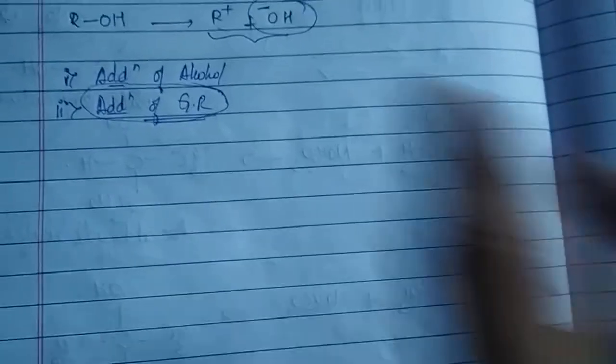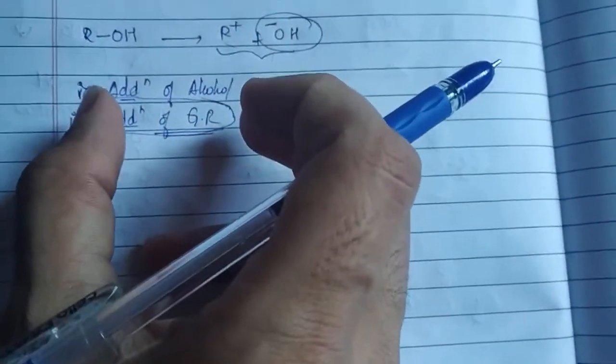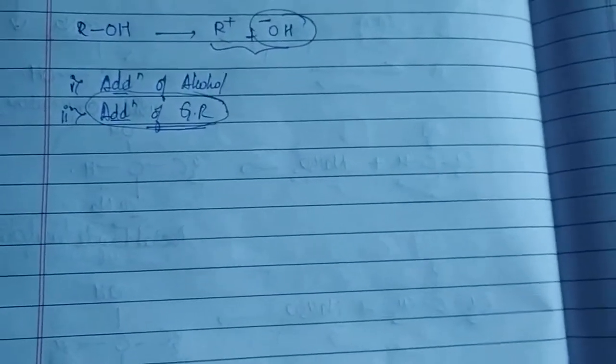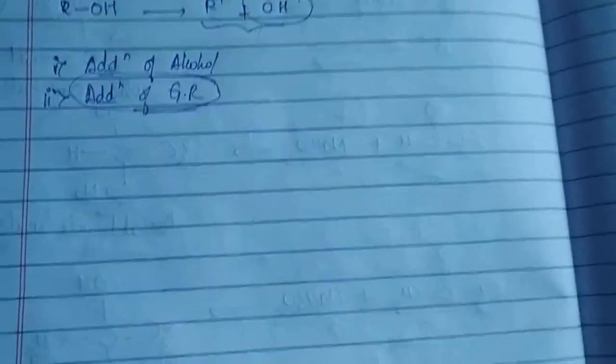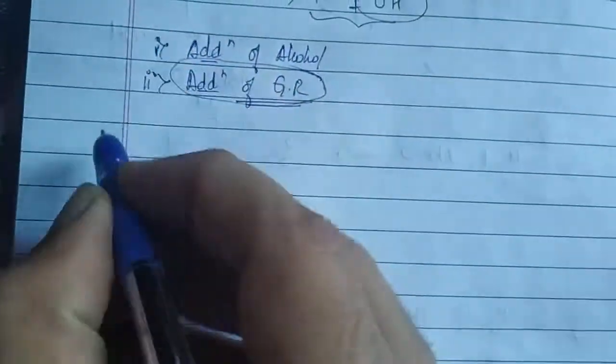reagents. So when I am coming to this topic, it is better that you first recollect what we have learned earlier, so that it will be easy when I am explaining it under the concept of nucleophilic addition reactions. So coming to the first point, let me start my video with addition of alcohols.